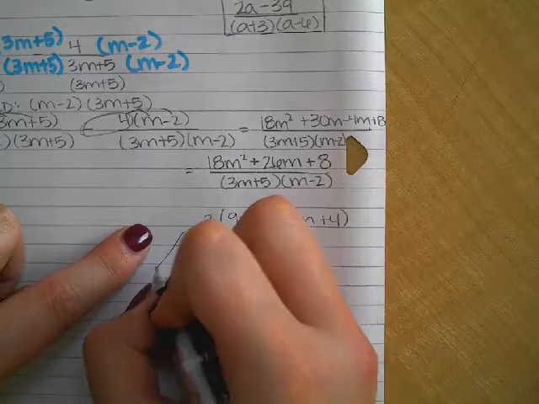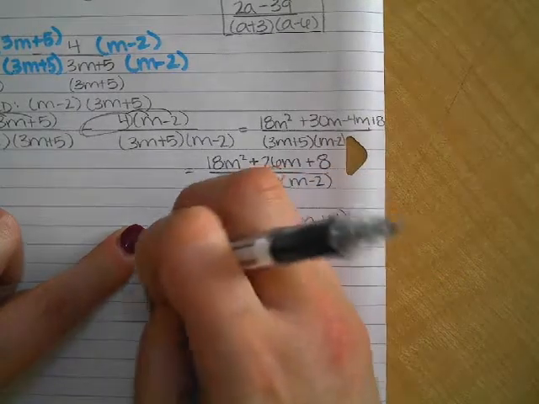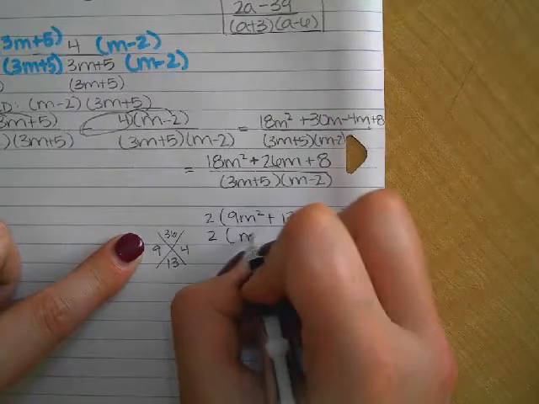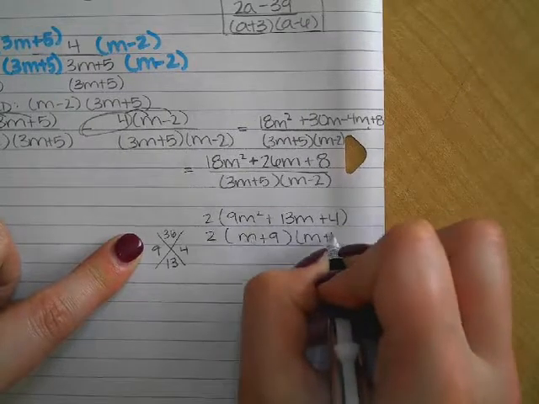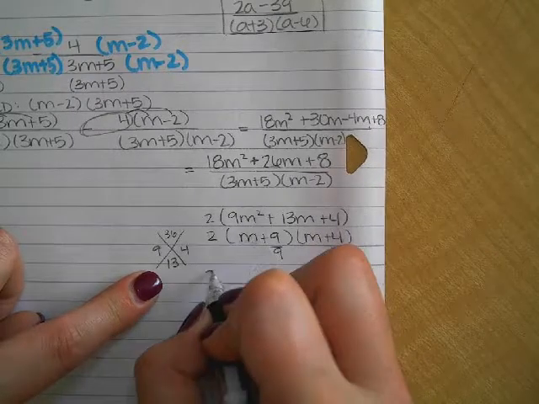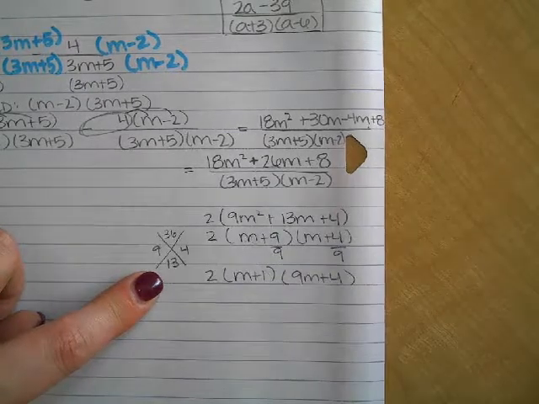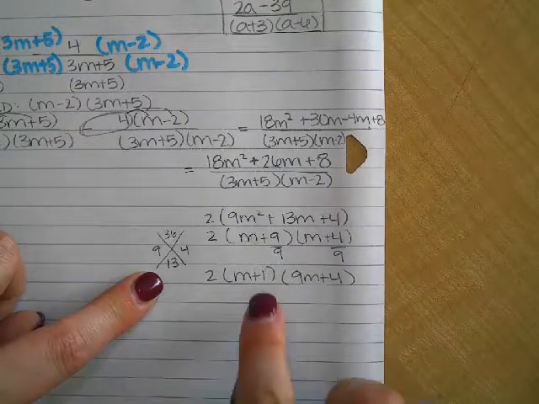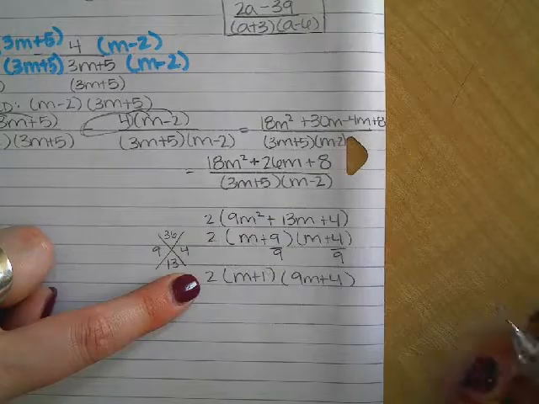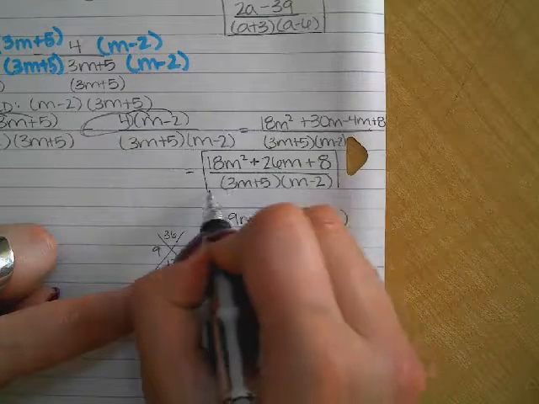But so over here, we have 2, we have m plus 9, m plus 4. The number that we slid was 9, so I can go ahead and divide by 9. And so these are the factors, but you guys can see that if I put this factored form on the top, it doesn't cancel with anything. And so if it's not going to cancel, you don't really have to do it. So this is a good answer.